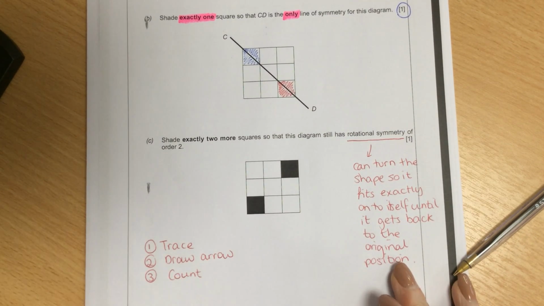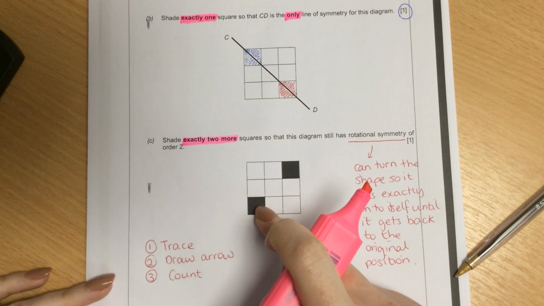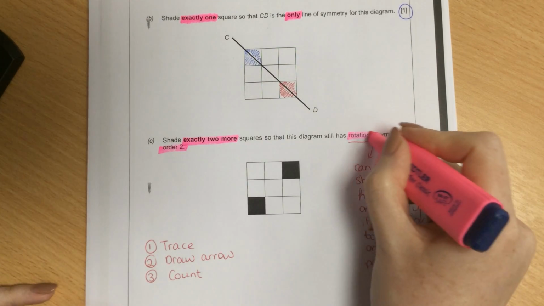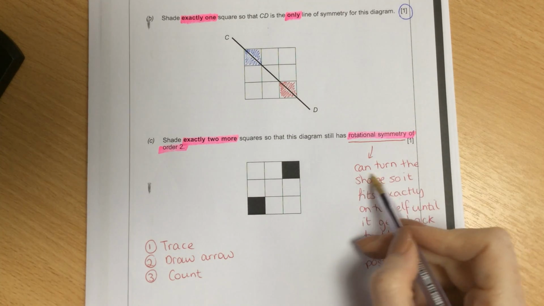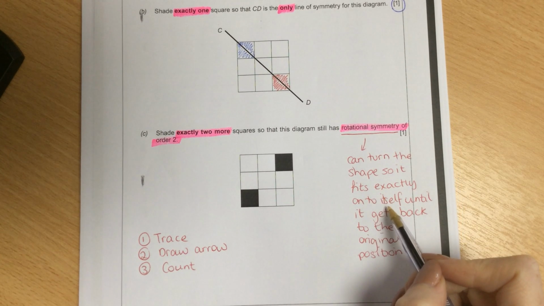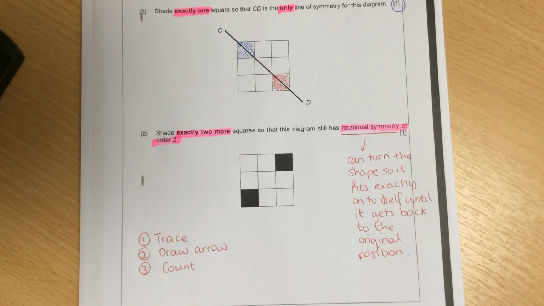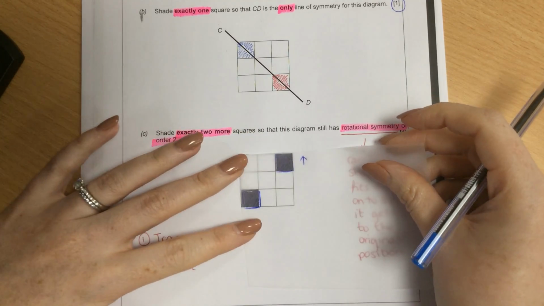Part C. Shade exactly 2 more squares so that this diagram has a rotational symmetry of order 2. So I've got to do 2 more. I already have 2, but I need to colour 2 myself. And that gives me rotational order symmetry of 2. So that means that I can turn the shape so it fits exactly onto itself until it gets back onto the original position.